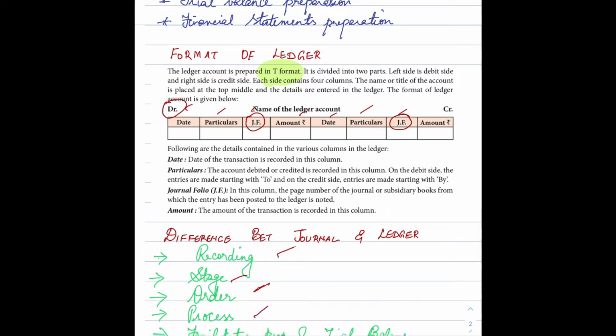And then the process: for the journal, the process is called journalizing, which we have learnt in the previous topic. Whereas for the ledger, it is posting from the journal to the ledger. So we saw the meaning of the ledger. Here especially, it says posting from the journal to the ledger. Posting refers to actually transferring the items from the journal to the ledger. So this posting will take place as a process.